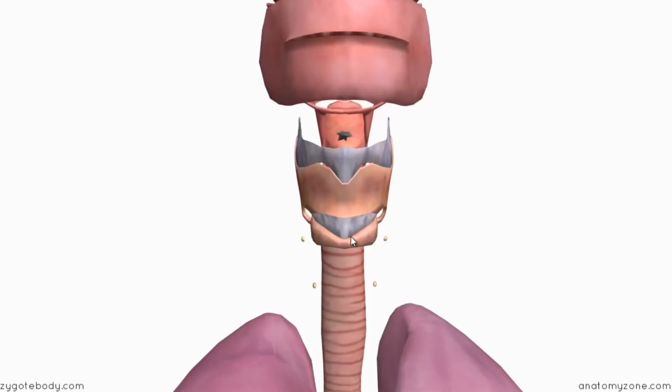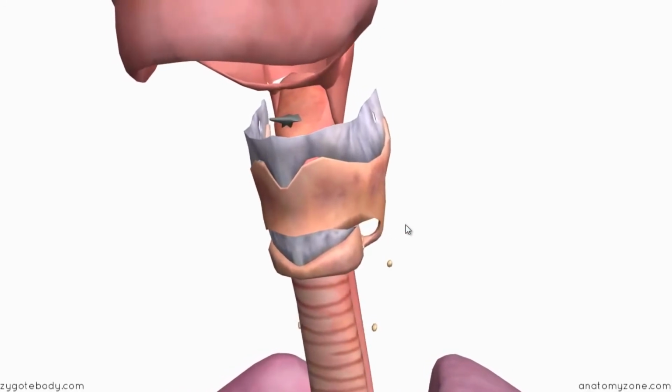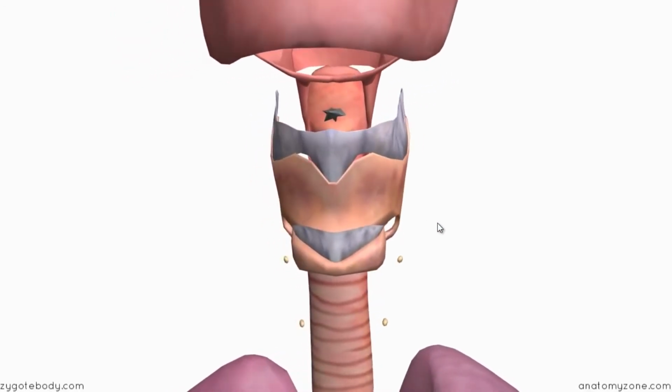There is a lot to talk about regarding the larynx. In this video specifically, we will talk about the cartilages of the larynx, the framework of the larynx, and later on we will talk about the membranes and the vocal cords. So the best thing to do is to start with the cartilaginous framework of the larynx.